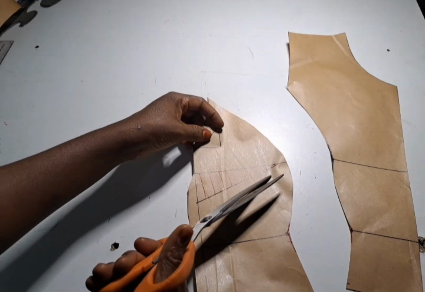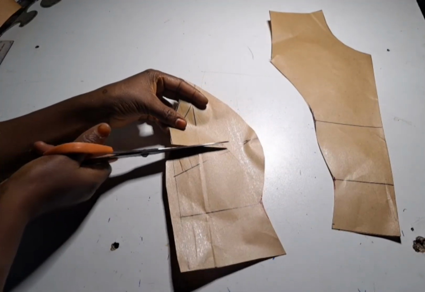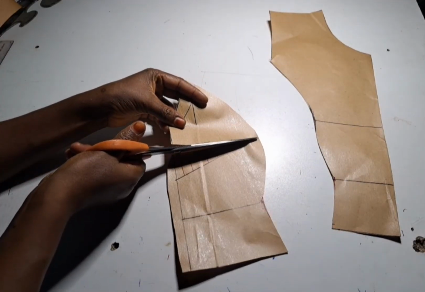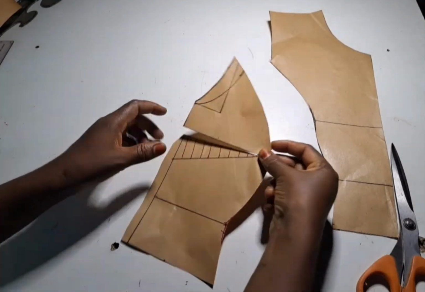On today's tutorial, I'll be sharing with you how to draft this princess seam bustier. So if it's something you like, watch the video to the end.